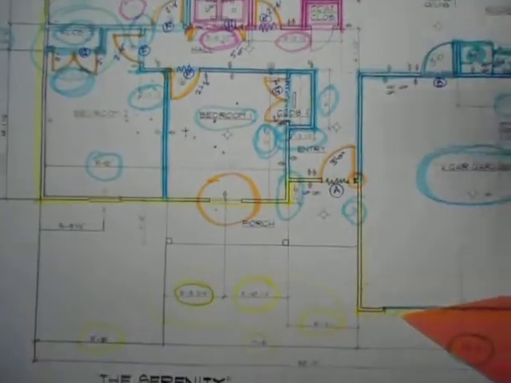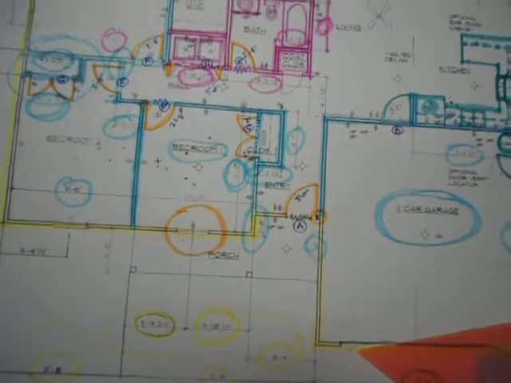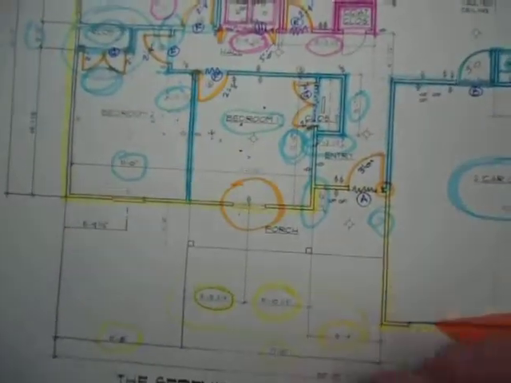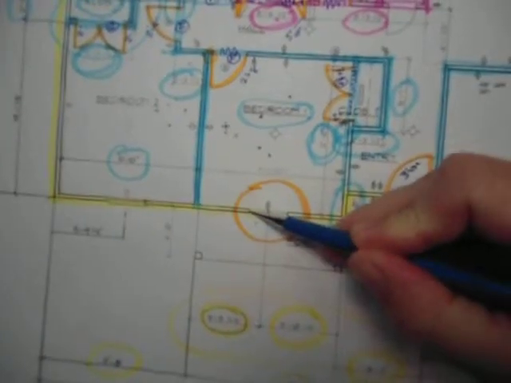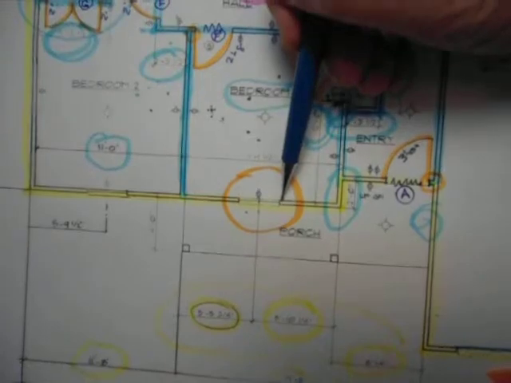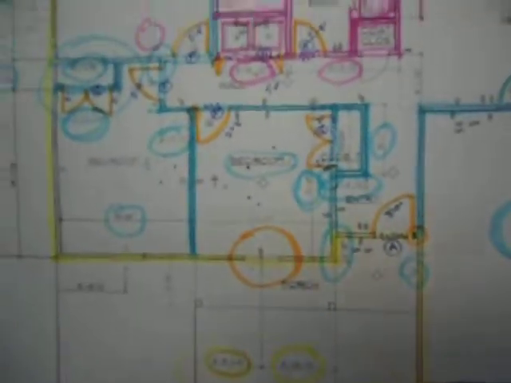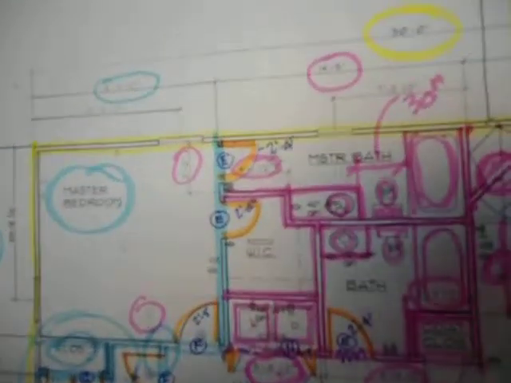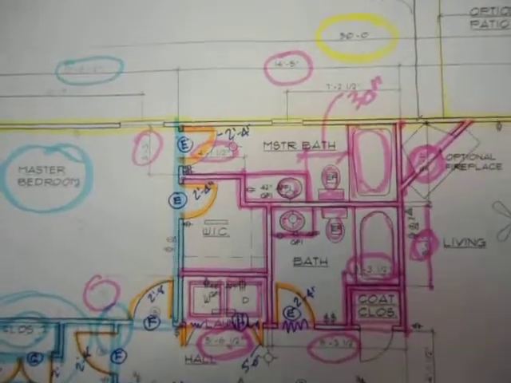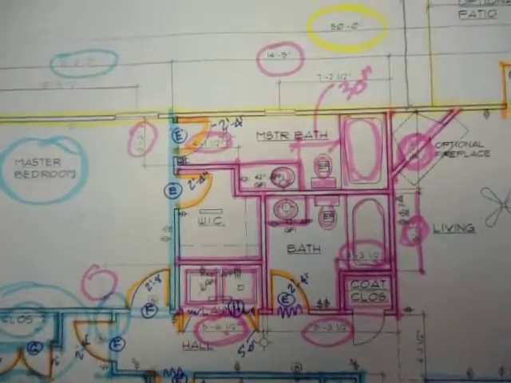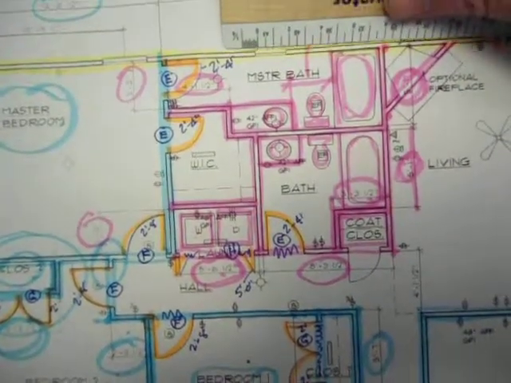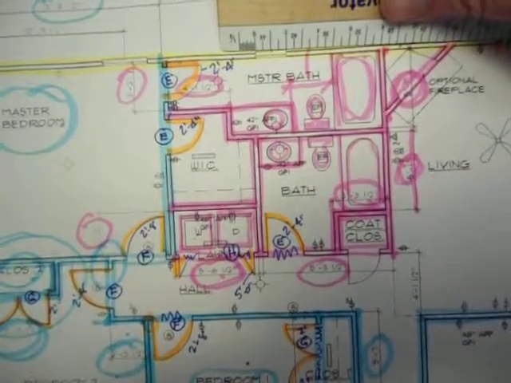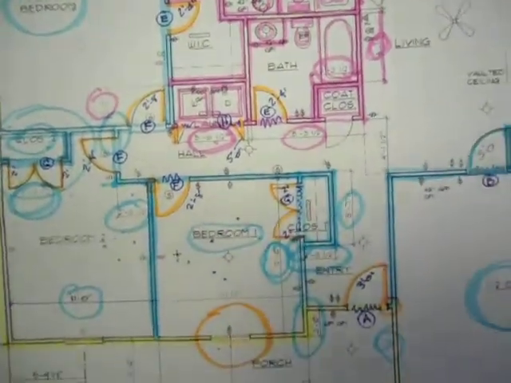All our windows are 3 foot wide, and when I say 3 foot wide, I'm talking about wall opening to wall opening. The only one that's a little different is the one in the master bath back here. We're going to make it a little smaller because bathroom windows are usually not as large. That one will be 2 foot wide.